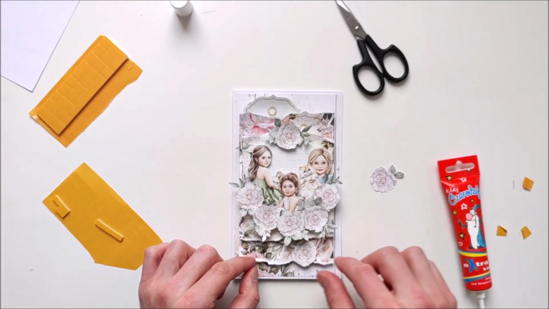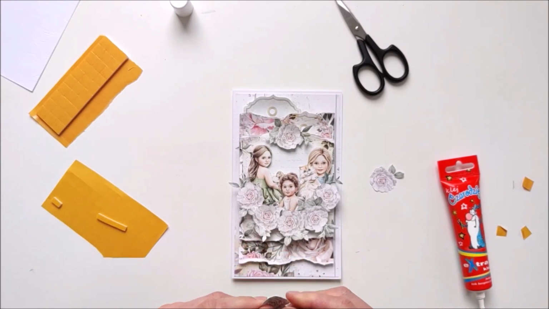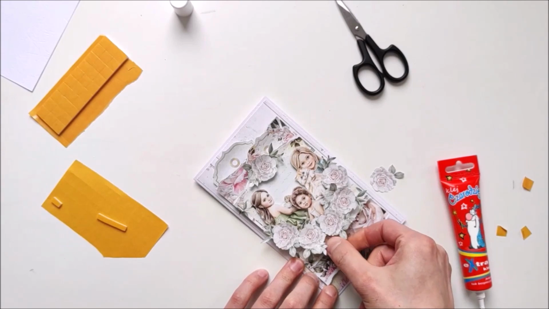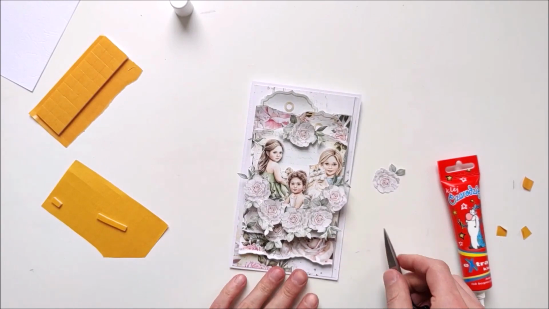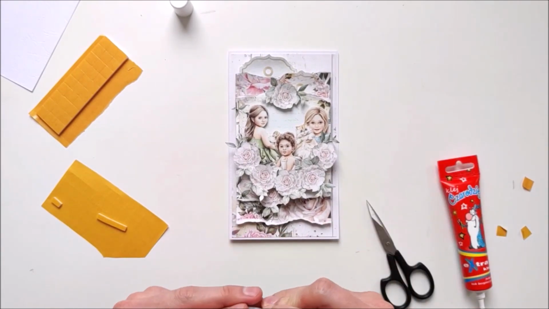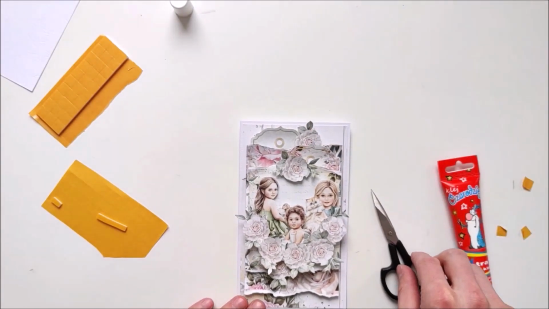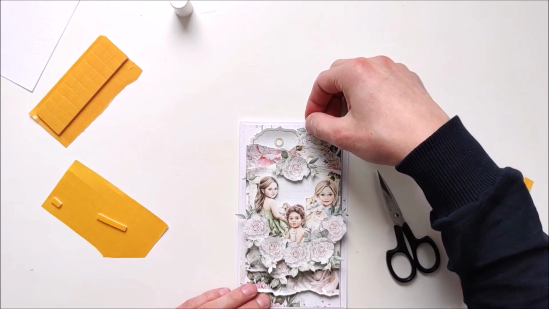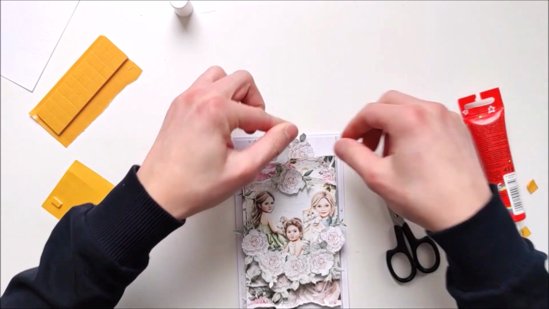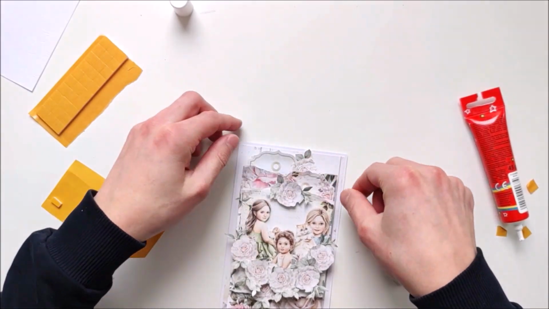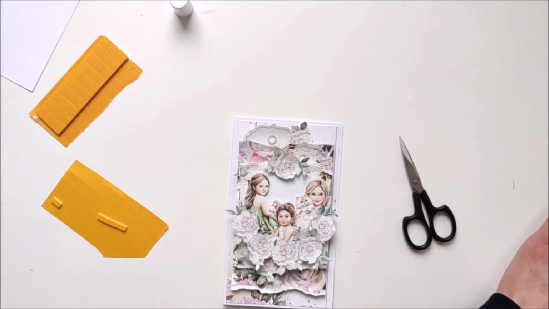And then maybe that single rose I also add here because there is some empty space. Yeah, and one maybe here. Yeah, but just on the glue. And that's it.